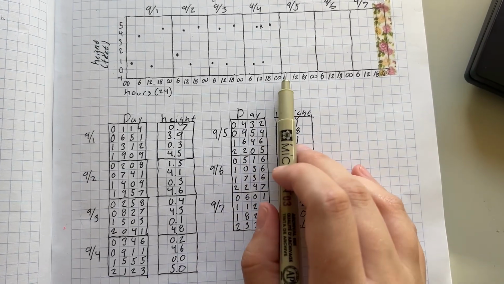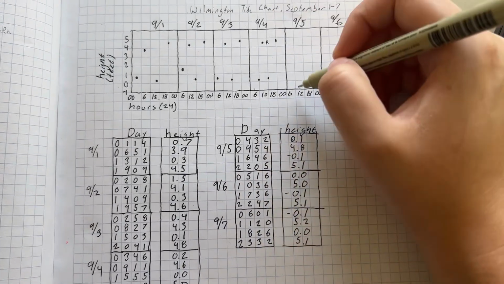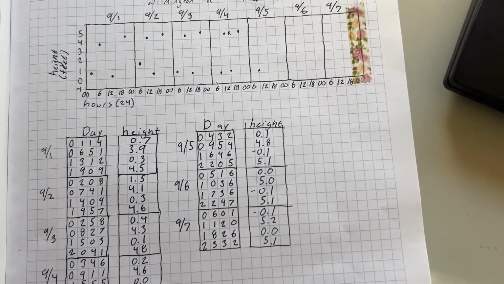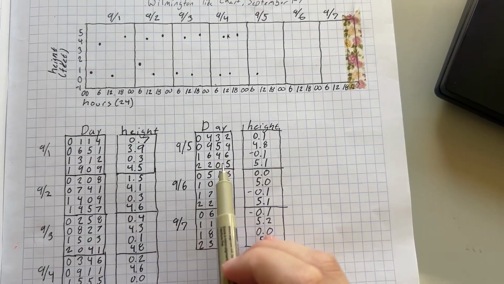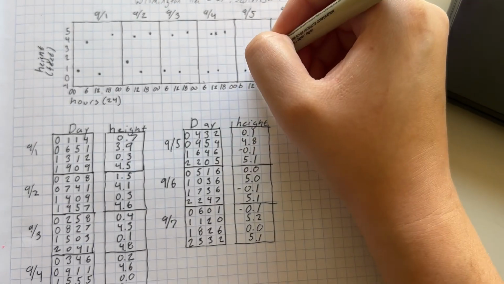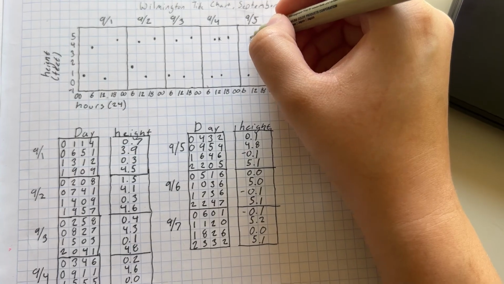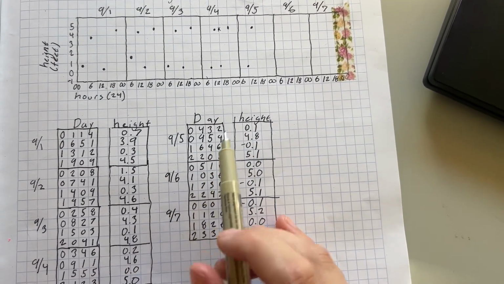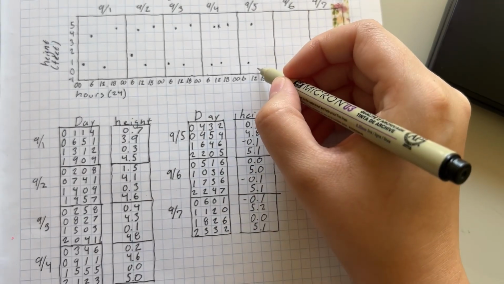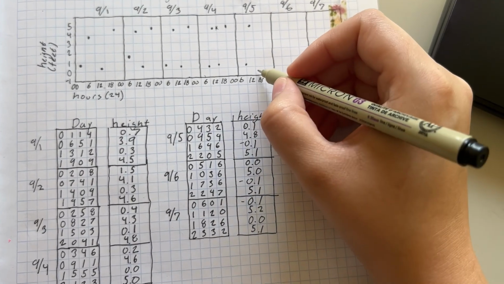4:30 a.m. 0.1. 4:30, 0.1 is just barely above 0. 9:54 a.m. at almost 5. So I'm going to put this here, just about 5. 16:46, around here, -0.1. That is just underneath 0.